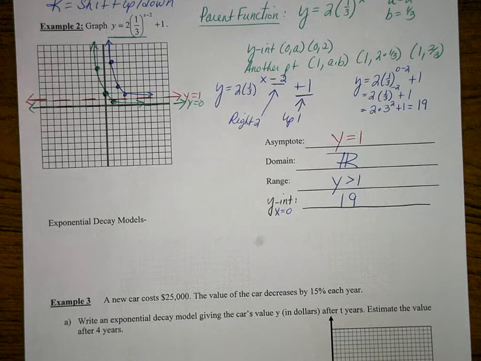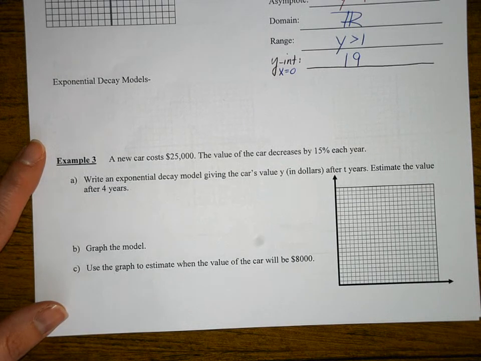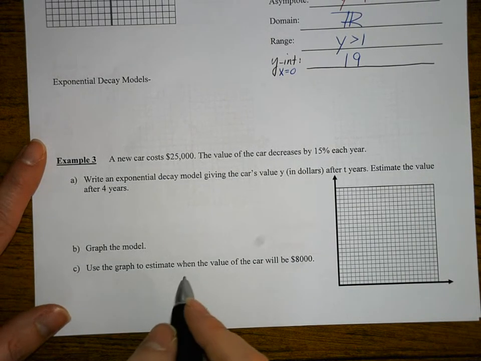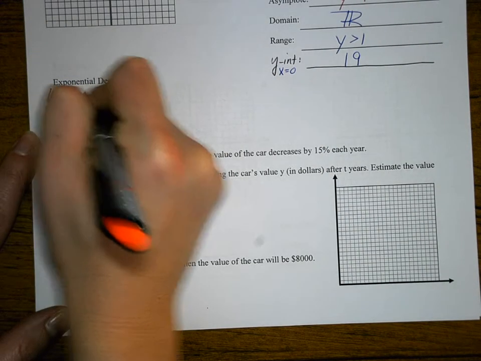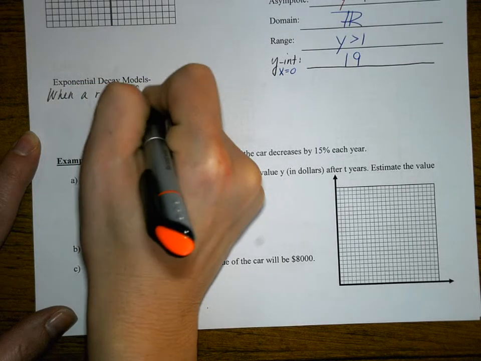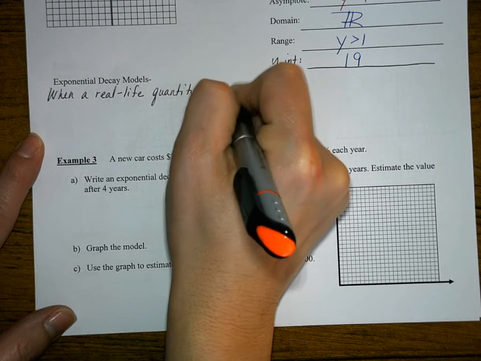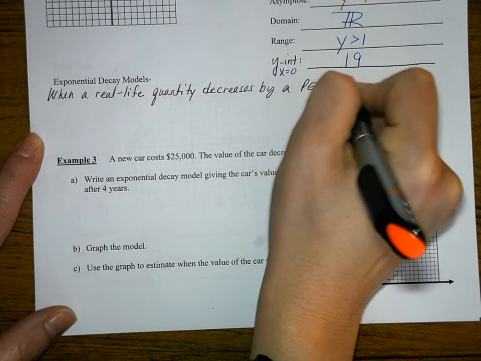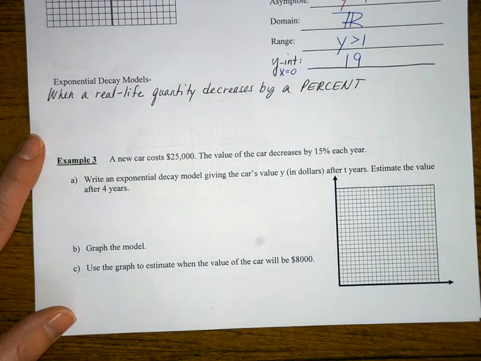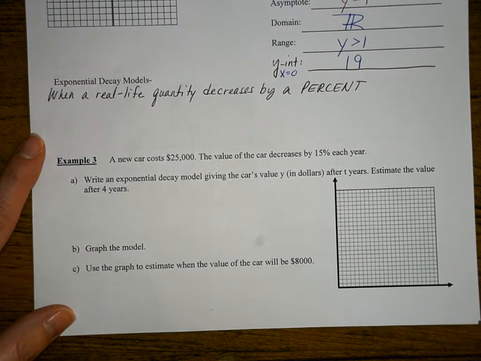All right. Let's take a look at an exponential decay model. Yesterday we had our exponential growth model. Y is equal to a, parentheses 1 plus r, to the t power. Today we're going to look at an exponential decay model. An exponential decay model is when a real life quantity decreases by a percent. If it's going down by a percent, we're looking at exponential decay.